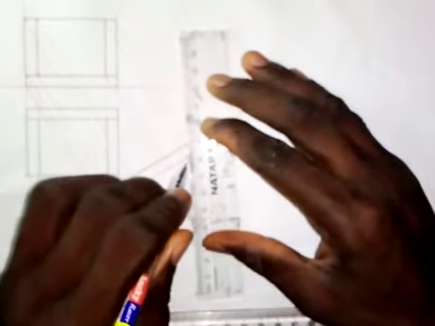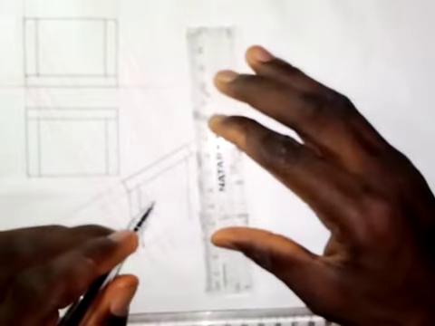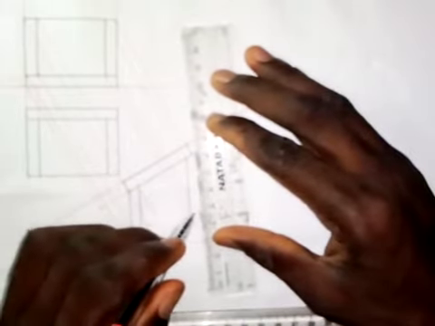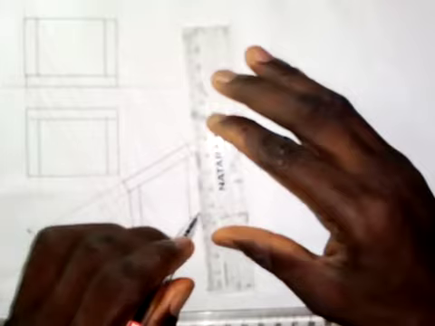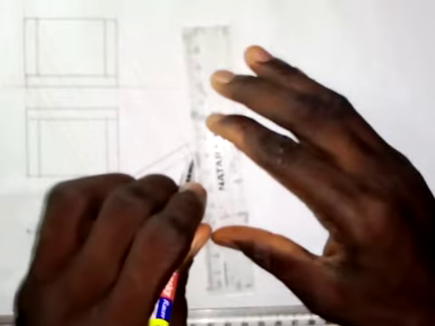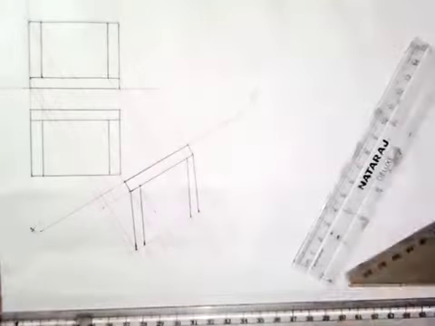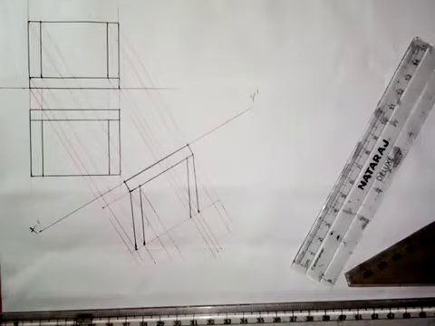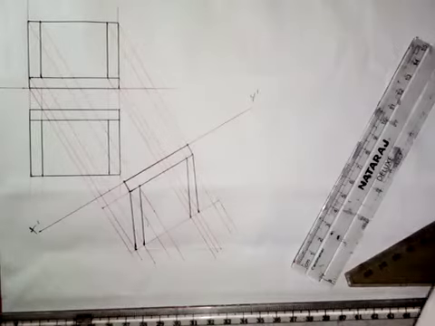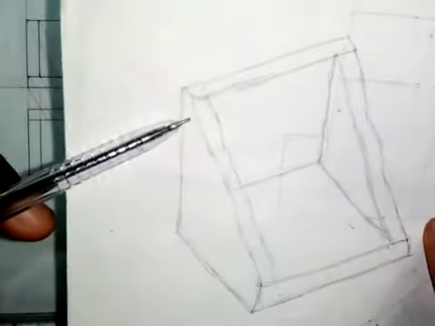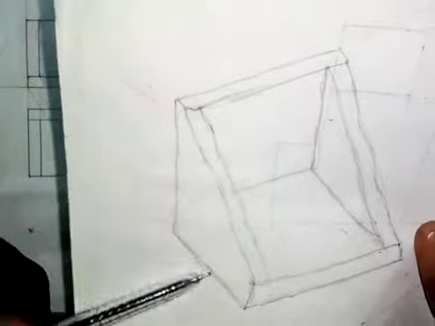Connect this together like this, and I will also connect this together. Okay. All right. So we are moving on. So the next thing that we are going to do here is let us get this shape out. This shape, let us get it out.